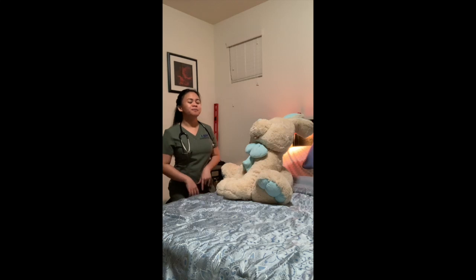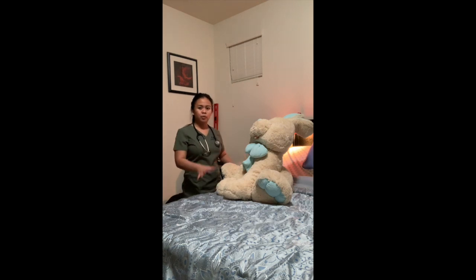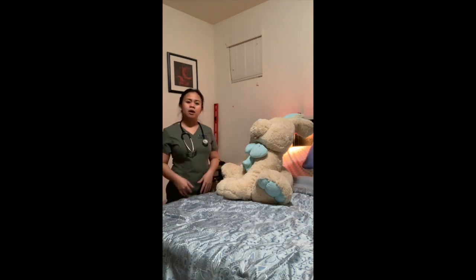Okay, so if I've done that already, I want to make sure to lower the patient's bed. So lowering the patient's bed, and then now I'm able to foam out, clean my equipment, and head out.